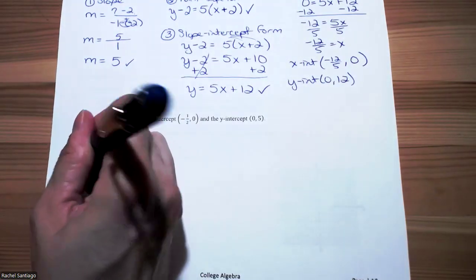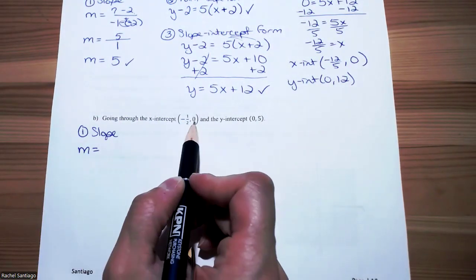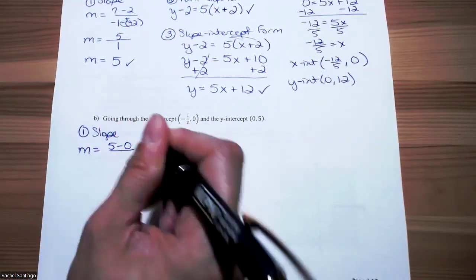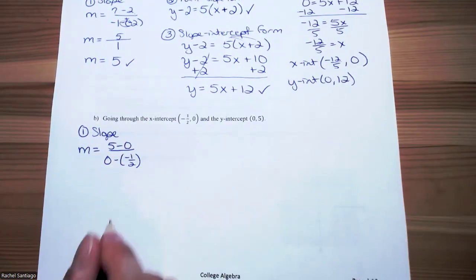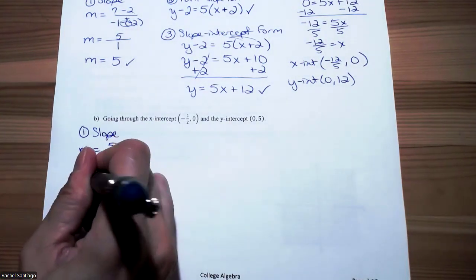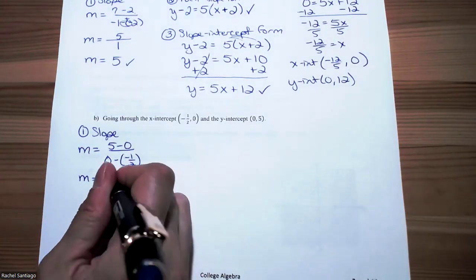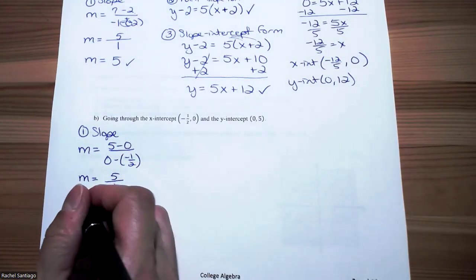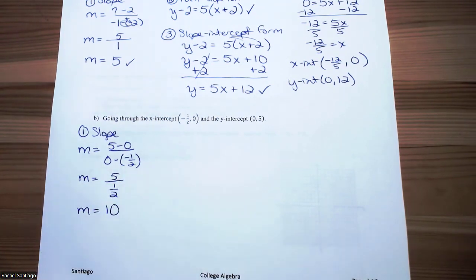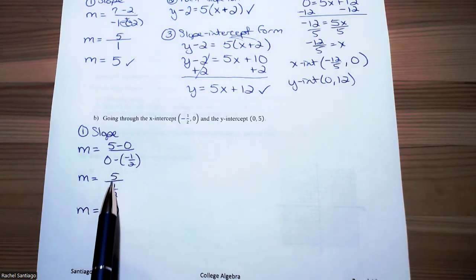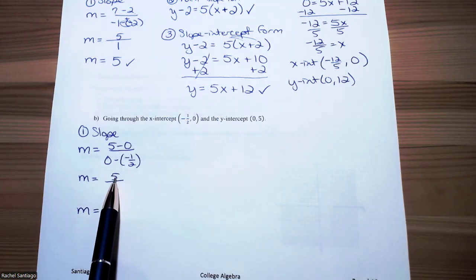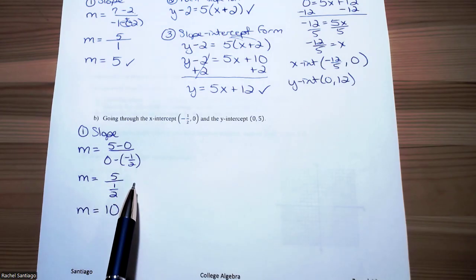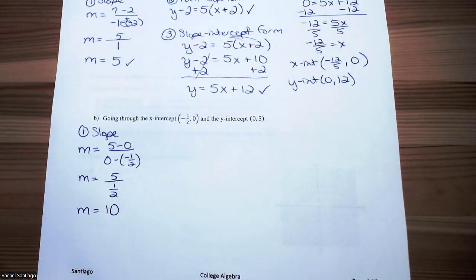So we have m equals y2 minus y1, so we have 5 minus 0 over x2 minus x1, or 0 minus negative 1/2. Let's do the math. This gives me 5 over positive 1/2, and 5 divided by 1/2 is simply 10. So I just found the slope. If that's weird to you, remember fractions when you divide, you keep, switch, flip. So this would become 5 times 2 over 1, and that's going to give you 10.